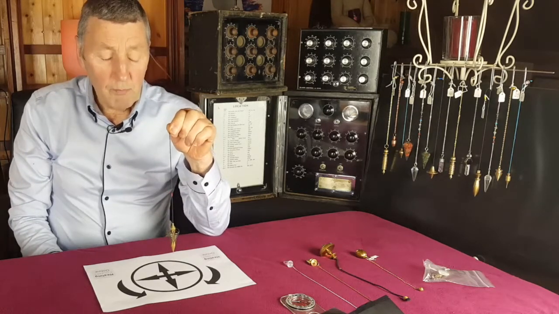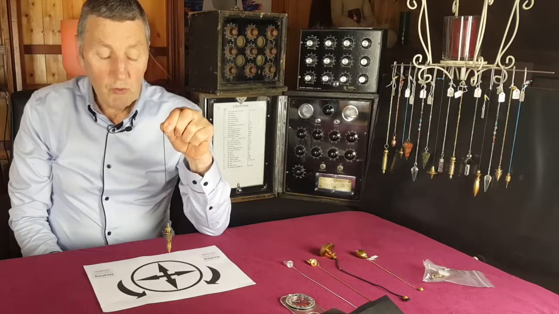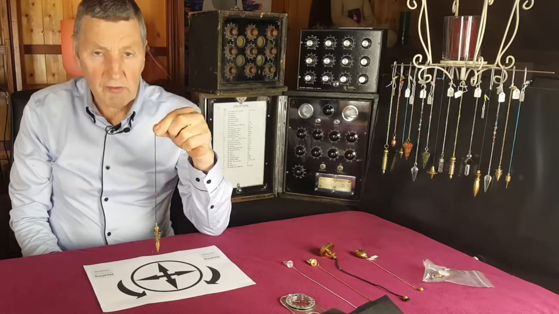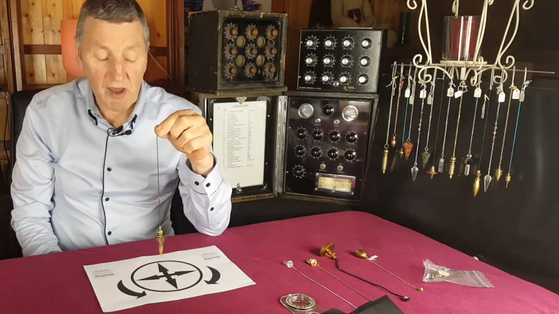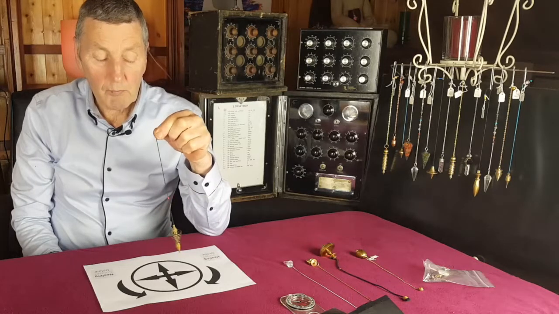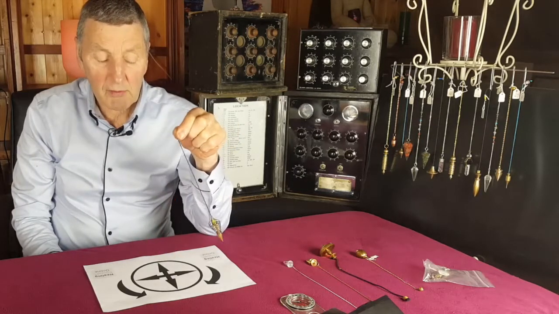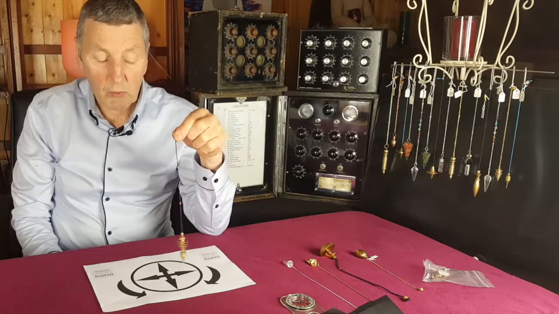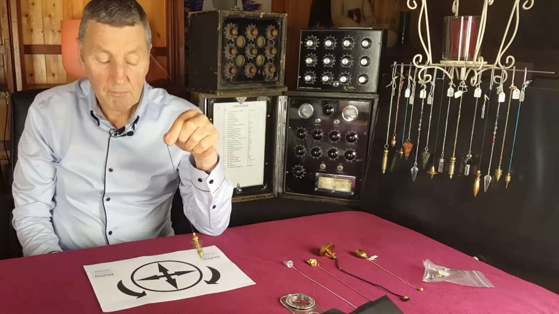So for you, when you start doing this, you need to decide what's your yes and what's your no. You need a definite movement for a yes, either forward or back, over and back, clockwise or anti-clockwise.